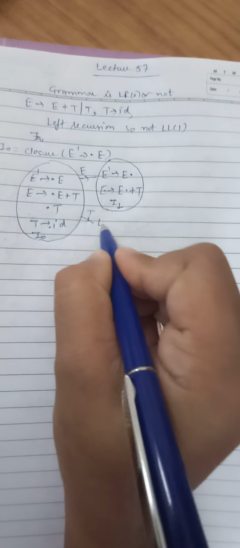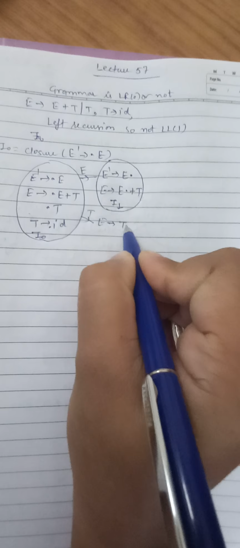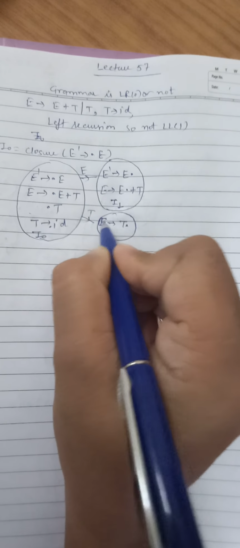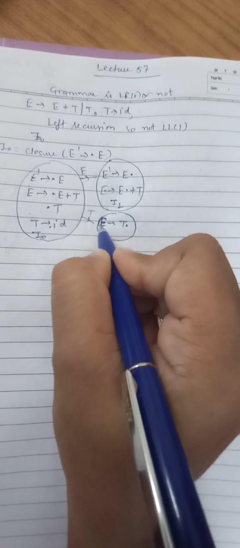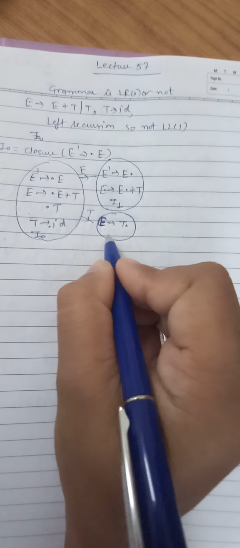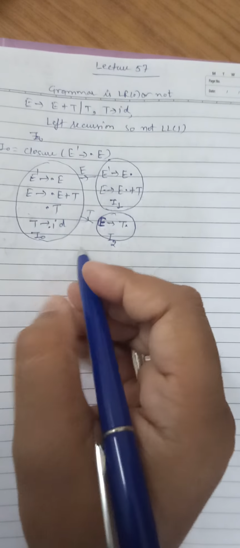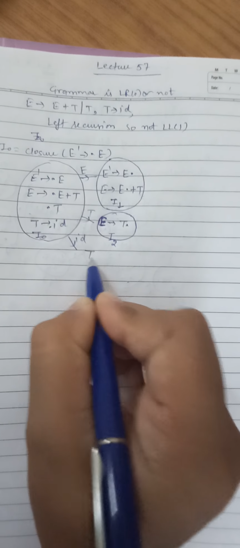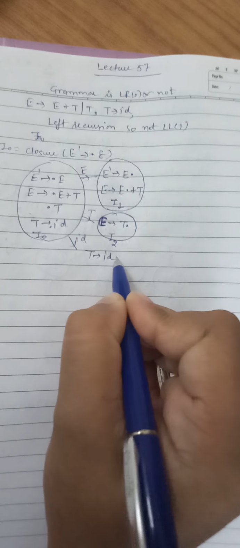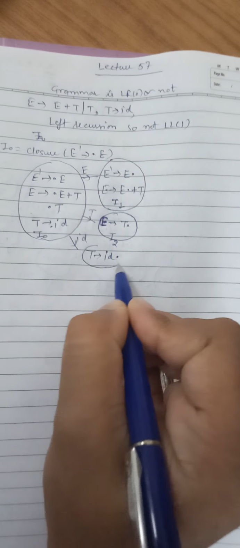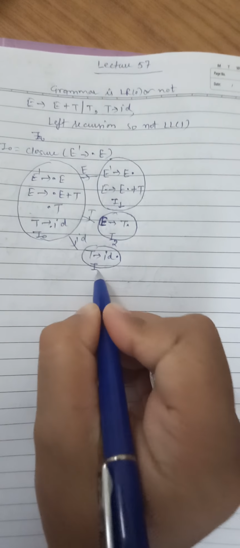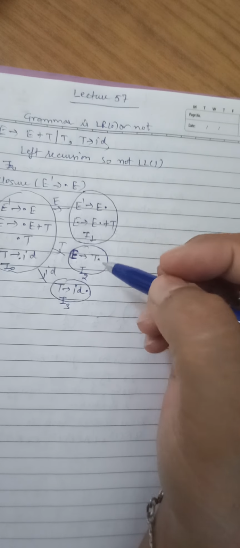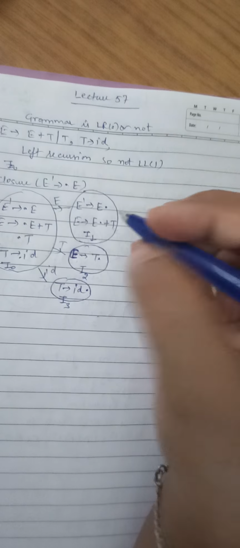Now for the T variable, E tends to T dot. So this is I2. And for id, T tends to id dot. This is I3. Now moving further, this is completed, this is completed, this is left.